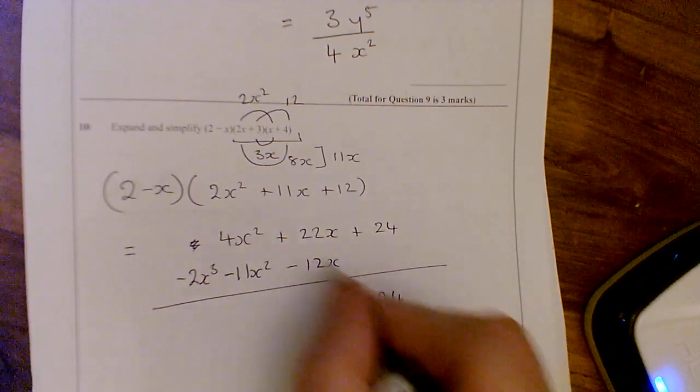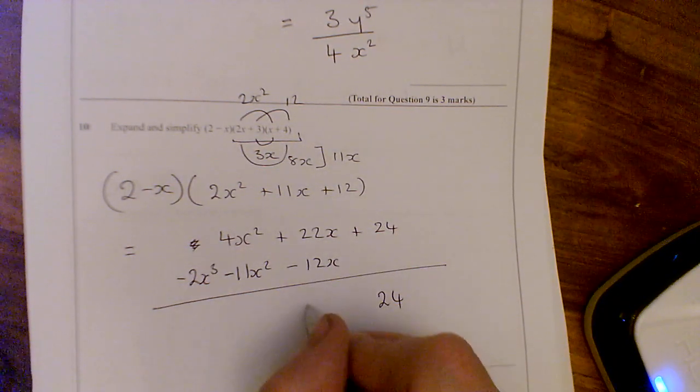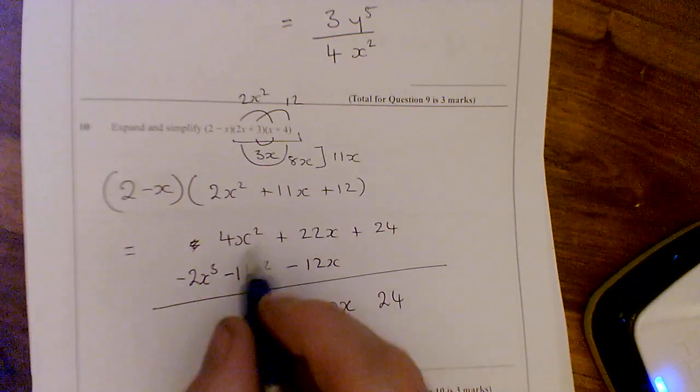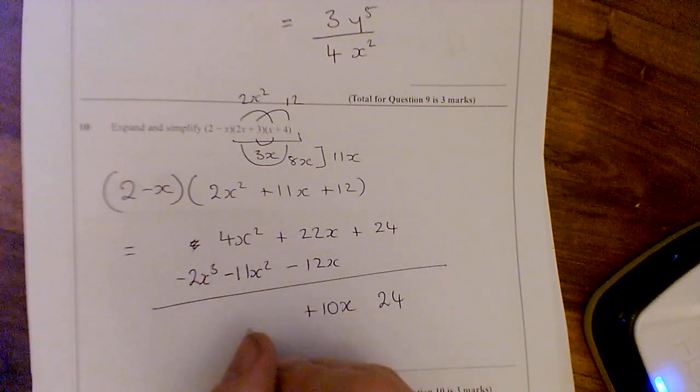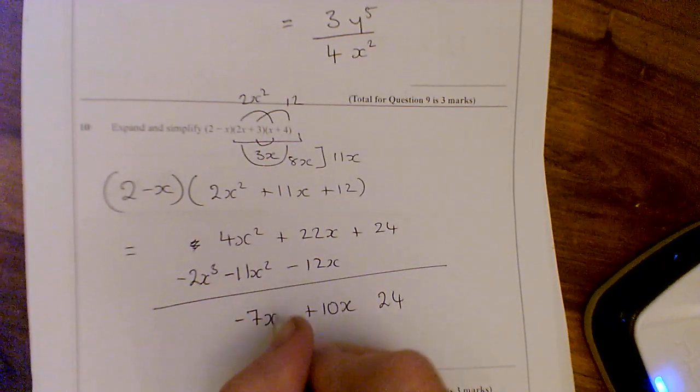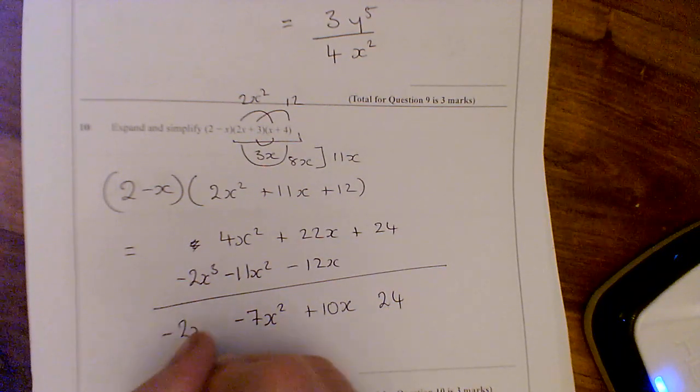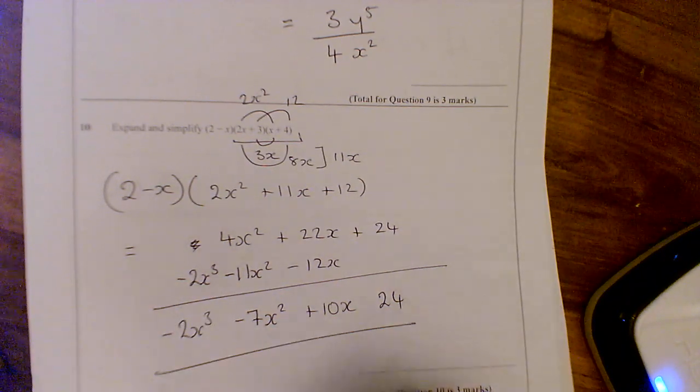So we've got 24 for that one. 22 take away 12 is plus 10x for that one. 4x squared take away 11x squared is minus 7x squared. And then at the front we've got this minus 2x cubed. And there's the answer to the question.